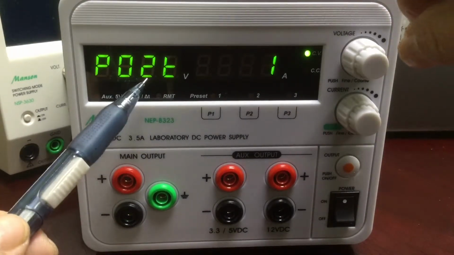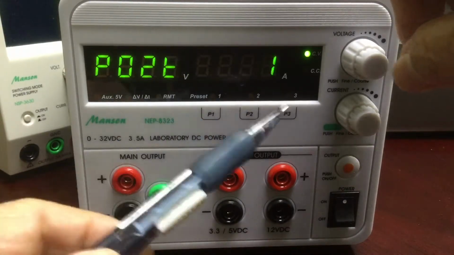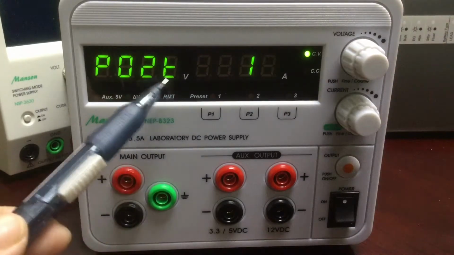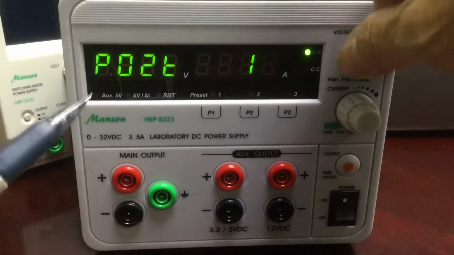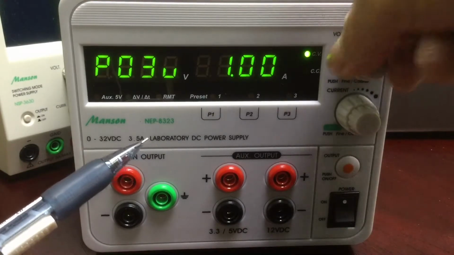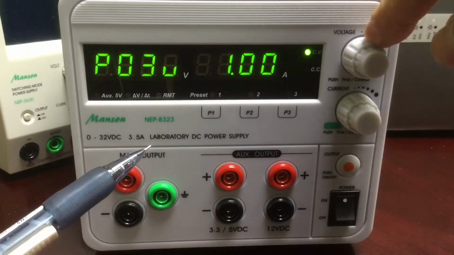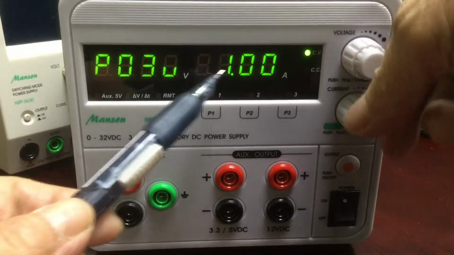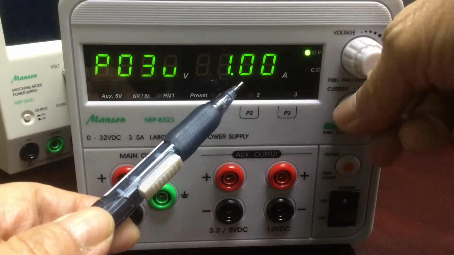So it's pawn 2 to pawn 3, the transit time. Now here it is 1 second. You can make it say 13 seconds. So pawn 2 is finished. Now you can use the same procedure to set the voltage, the current level, and the transit time for each of the rest of the pawns.